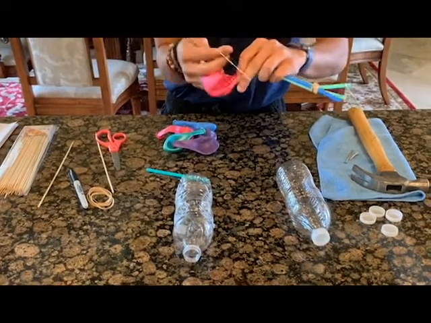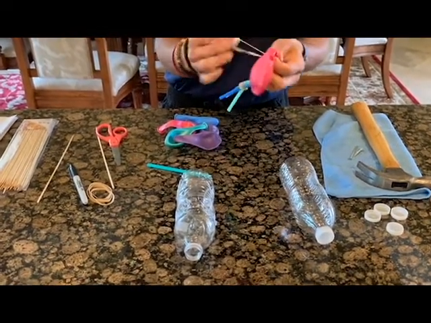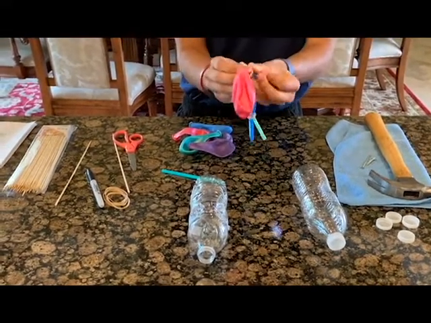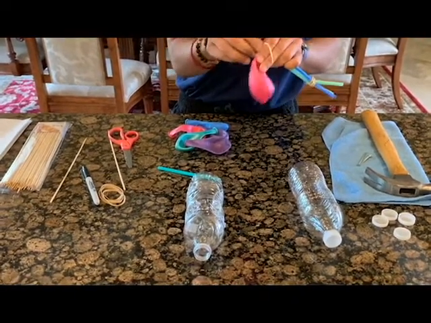So as I said before, this experiment is very hands-on. So it's very important that you have an adult with you, because the next step that we're gonna do is also very delicate. You can actually hurt yourself.